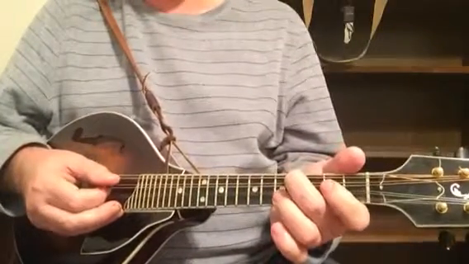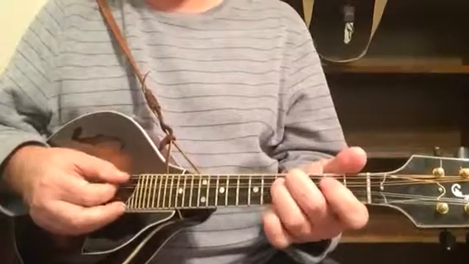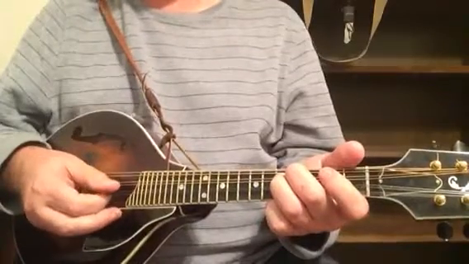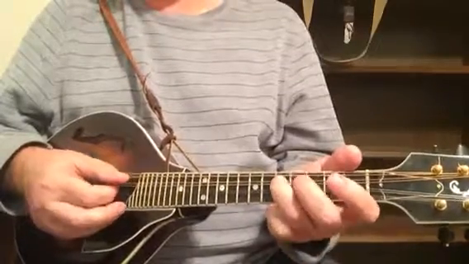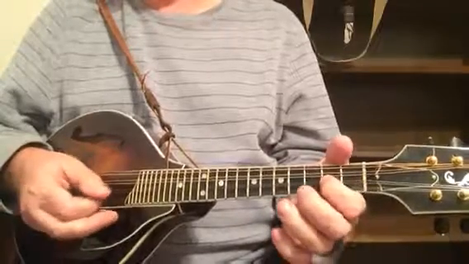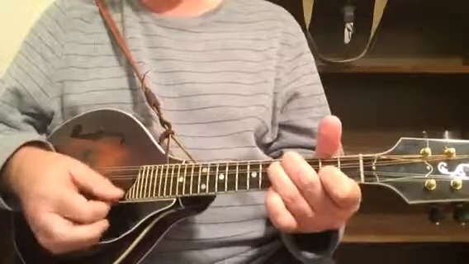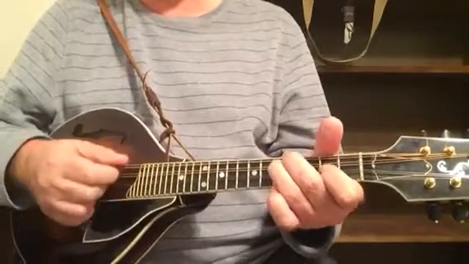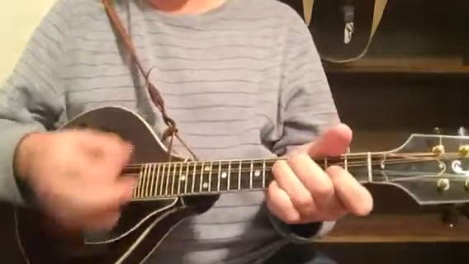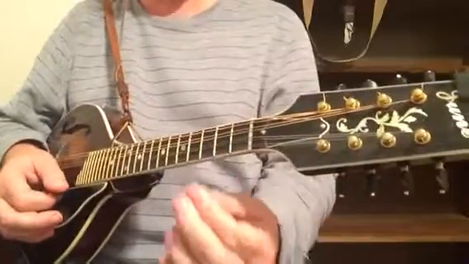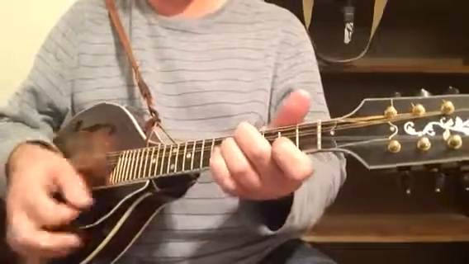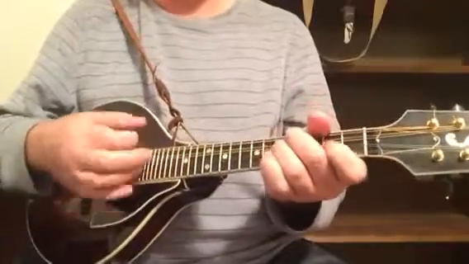My middle finger is now on the 4th fret of the golf string. Ring finger's on the 5th fret of the delta string. Index finger's on the 2nd fret of the alpha string. And the same deal on the echo string. I'm not going to let it ring. Kind of using the fatty part of my index finger is how I'm doing it to deaden that E string.